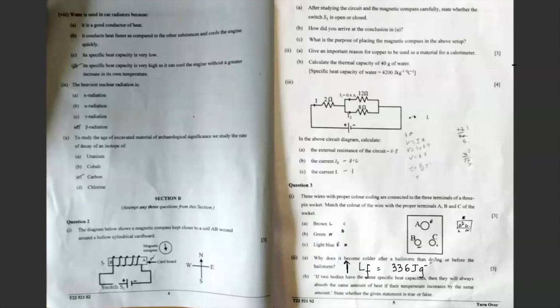That means for every gram of ice that melts, that absorbs heat from the surrounding, 336 joules of energy is lost from the surroundings. And this basically contributes towards cooling the surrounding. So you had to write here, ice has a high latent heat of fusion, 336 joules per gram. For every 1 gram of ice at 0 degrees Celsius, 336 joules of energy are absorbed from the surrounding for it to melt. And because of this, it becomes very cold after the hailstorm.